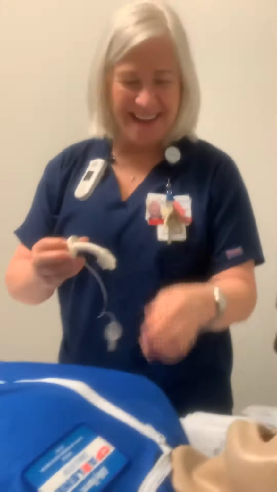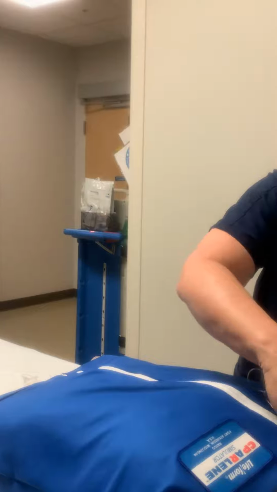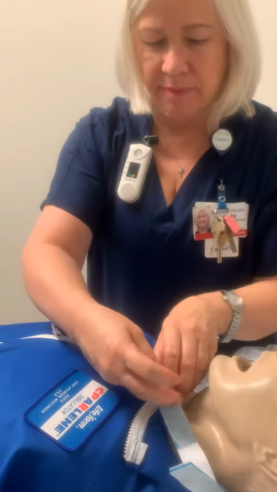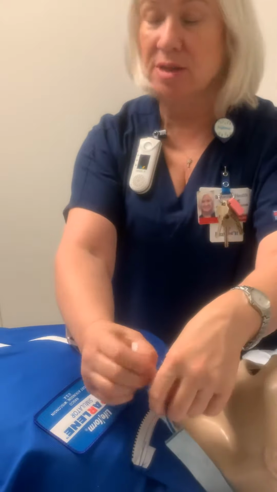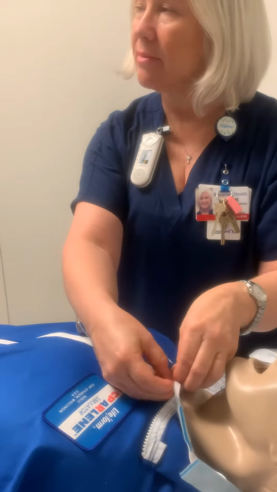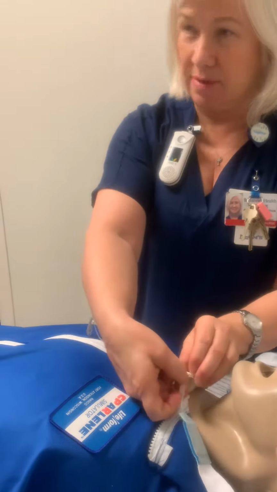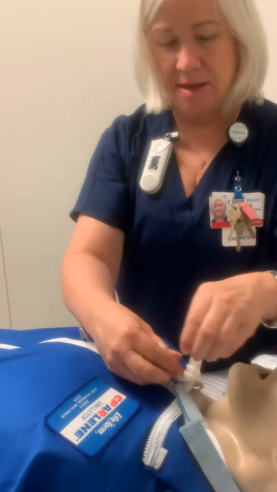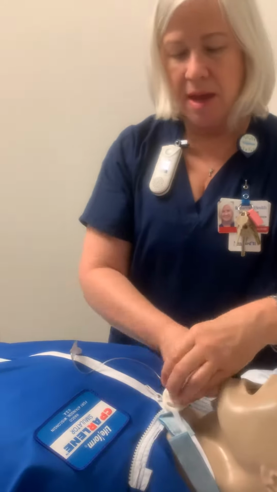Okay, so let me put this trach back in him, here. Okay. Put my ties back in. So what am I gonna do if my trach falls out? Ventilate. Where am I gonna ventilate? Cover the stoma, ventilate the mouth if you can.